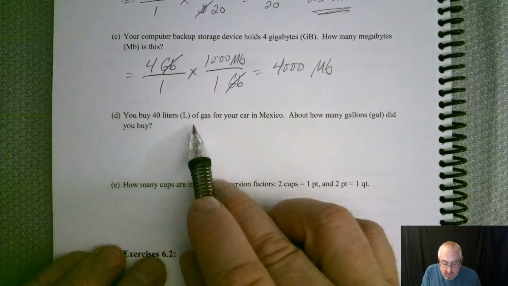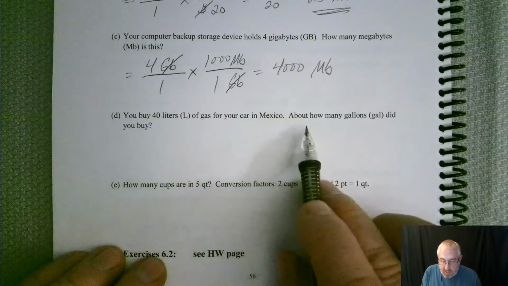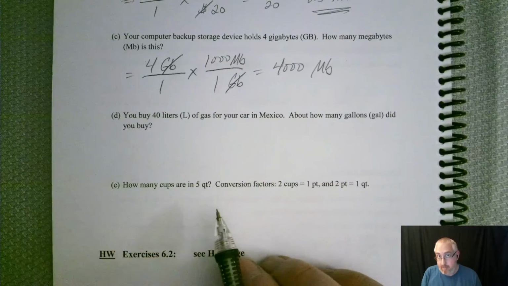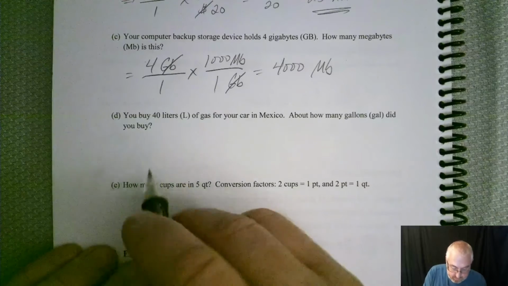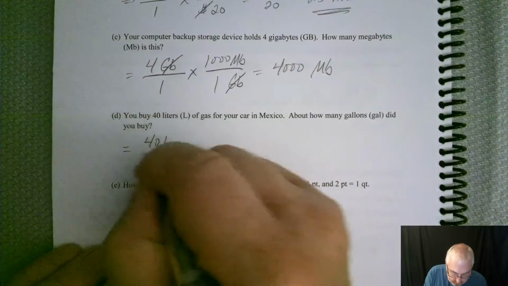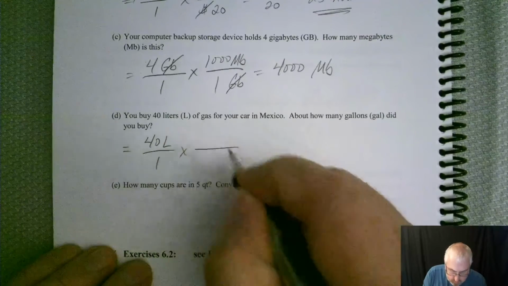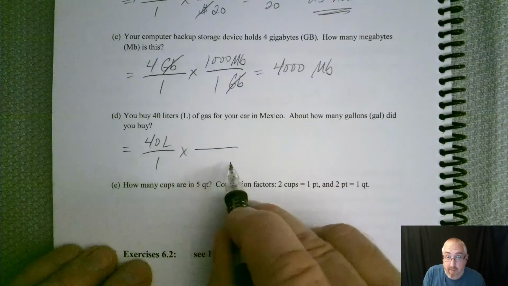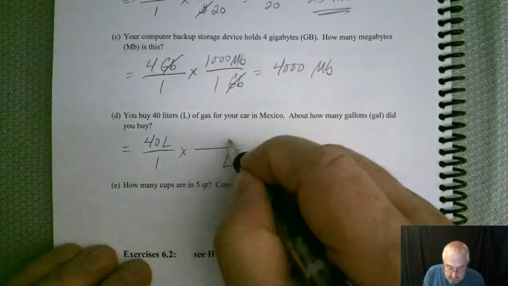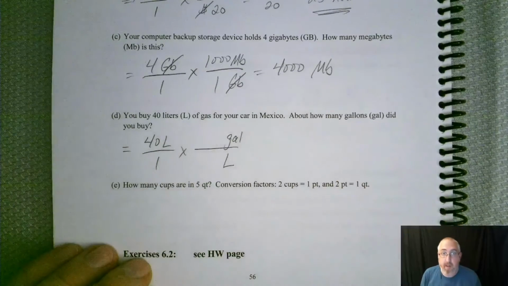You buy 40 liters of gas for your car in Mexico. About how many gallons did you buy? Well, let's see. 40 liters is what you're starting with. So liters is here, so that forces liters to be down here. And they want to change it to gallons, so gallons is going to be up on top.